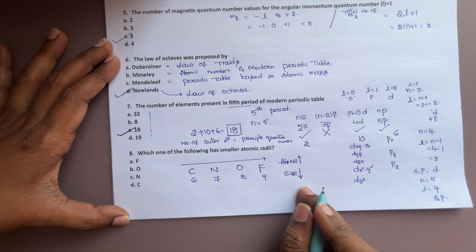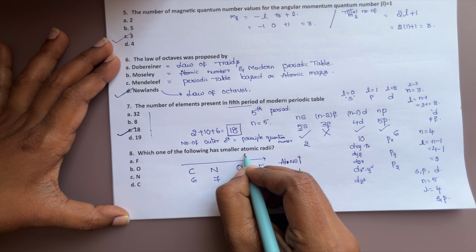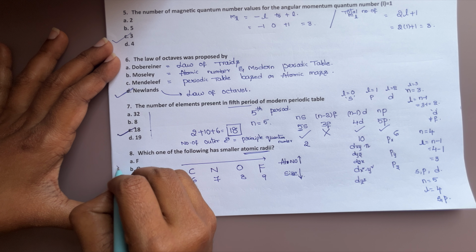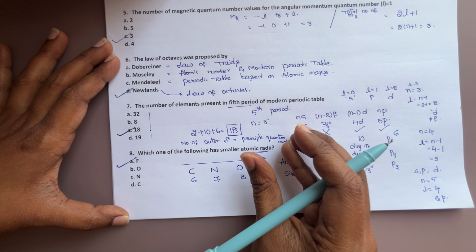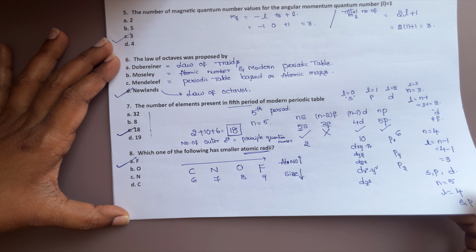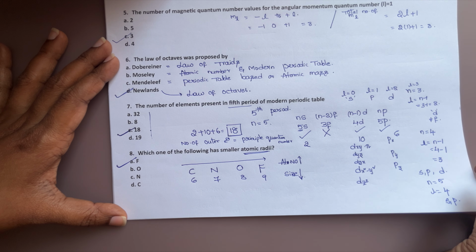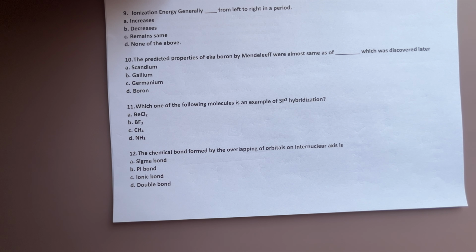Size decreases means atomic radii also decreases. So fluorine has the smallest atomic radii.